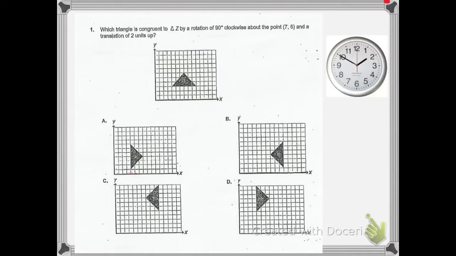Okay, these are questions 1 through 5 that we've worked on last week on Practice EOCT. So if you had a problem with any of those and need some more clarification, good idea to watch this video. Number 1 says, which triangle is congruent to triangle Z by a rotation of 90 degrees clockwise?